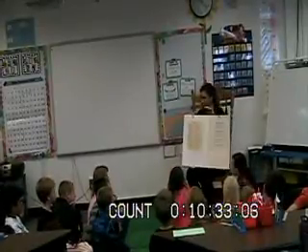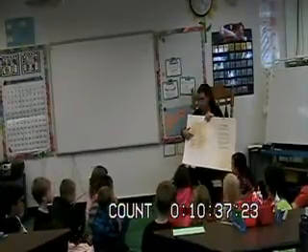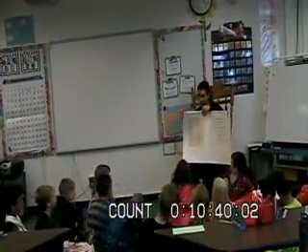So I'm going to use the index to find something about, let's say, fossils. I'm going to look at the index here and find fossil. And I see that it's on page 11, right? So we'll turn to page 11.